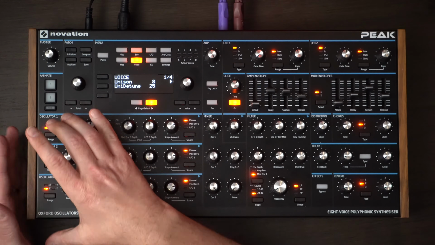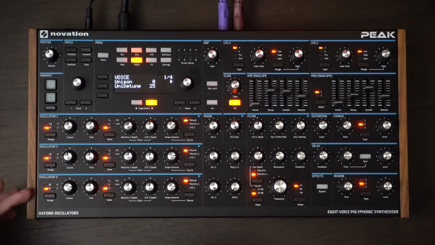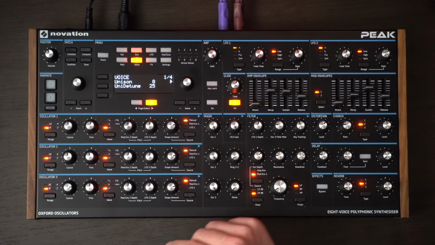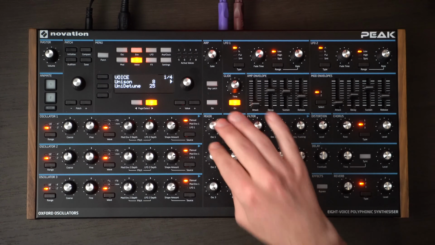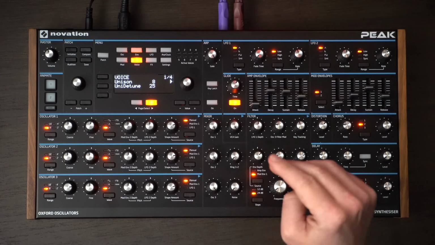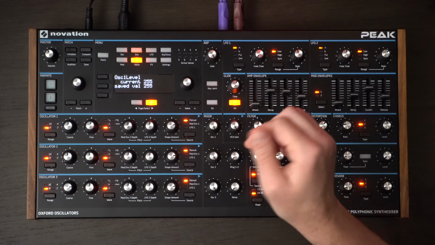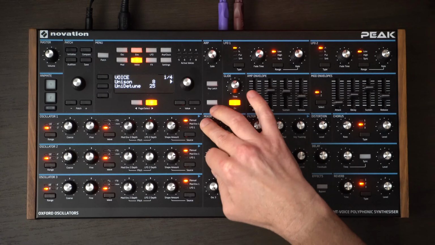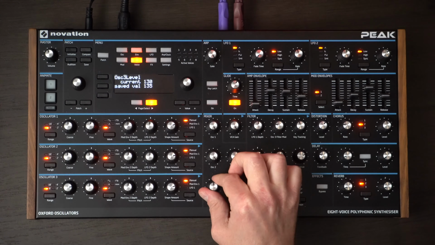From here, we're going to start to look at the sound section. So these are the 3 oscillators that we're using, and the mixer. So for the mix, let's get that sorted. We can go full on oscillator 1 and 2, and then about 50% on oscillator 3. So you can hear we get a lot of sound there.